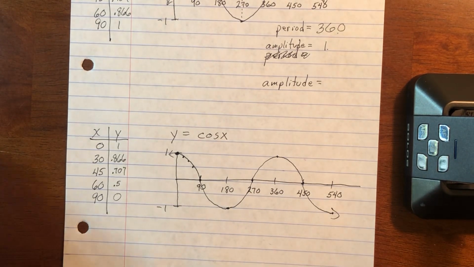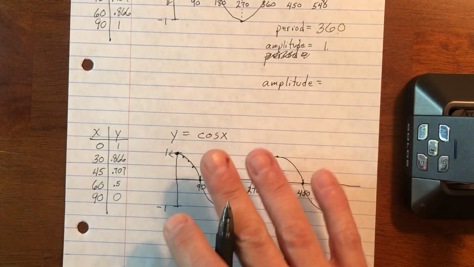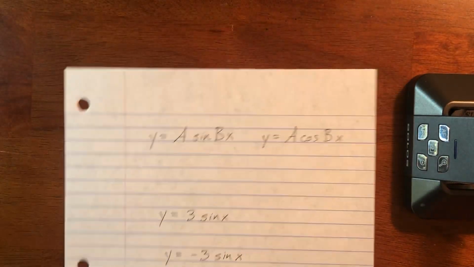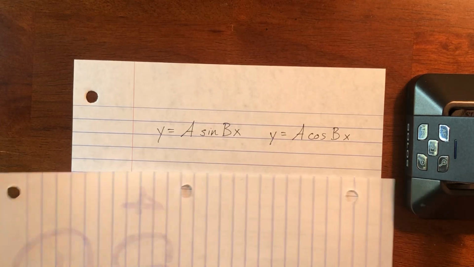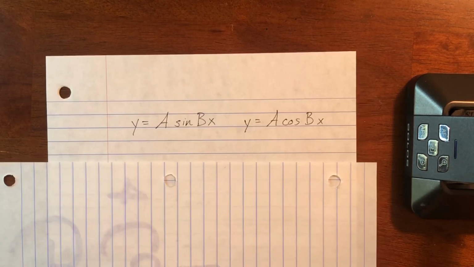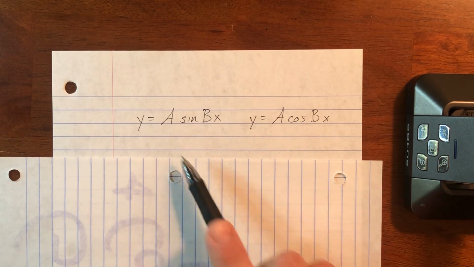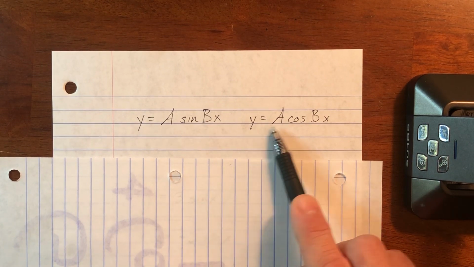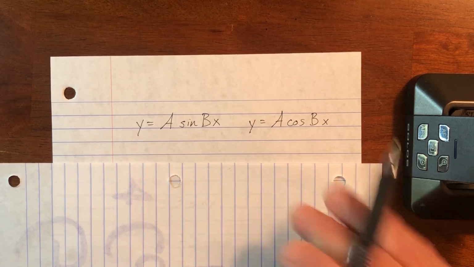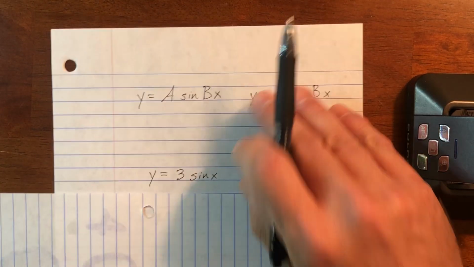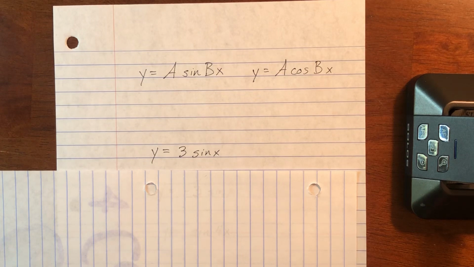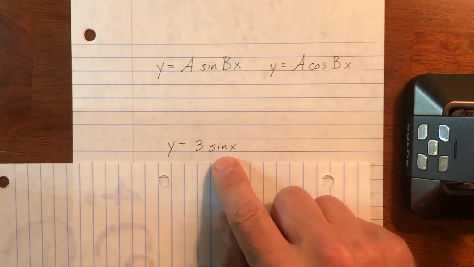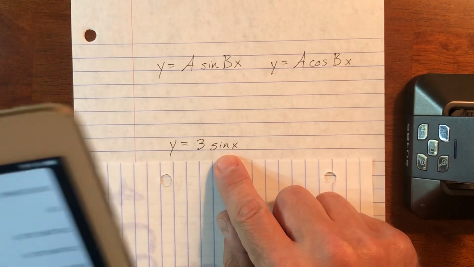All right? Now that you know what they look like, let's take a look at some graphs that we can do quickly and easily on the calculator. We're going to look at graphs that follow this form. Y equals a times the sine of bx, or y equals a times the cosine of bx. Okay? And let's graph a couple of them. Since we have a graphing calculator, let's graph some things on it. Let's graph y equals 3 times the sine of x.